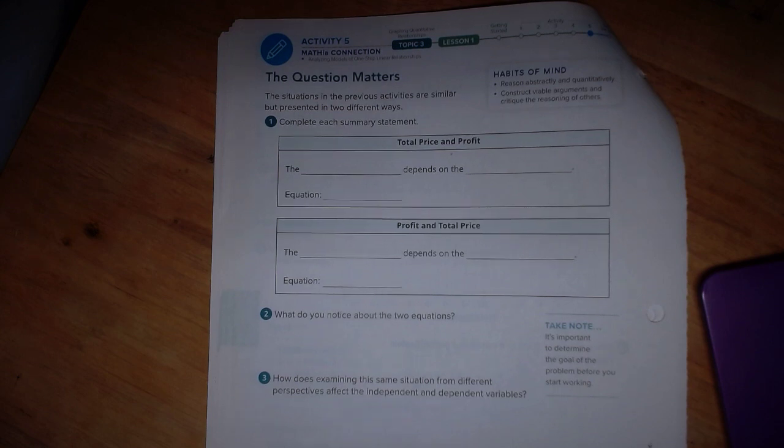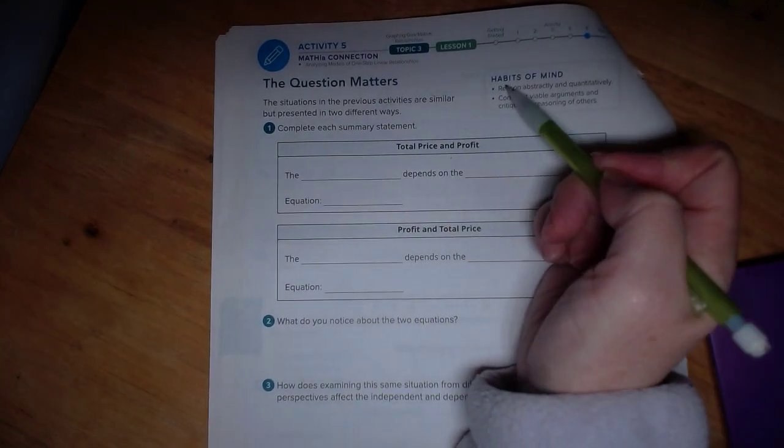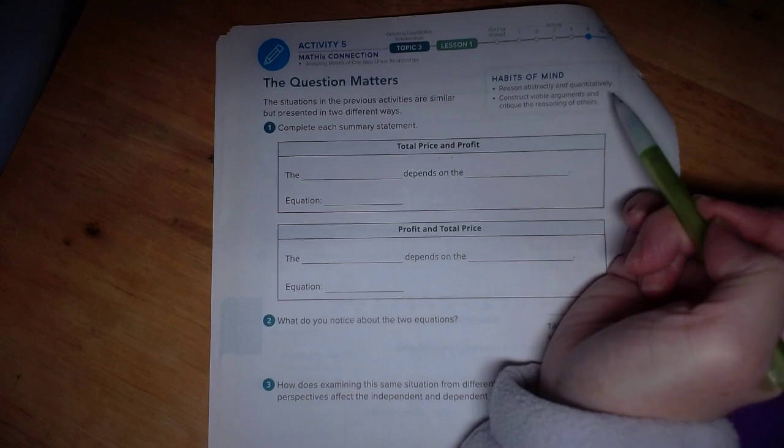So it says the question matters. So we learned about the total cost and the profit. It depended on how we were looking at it, how we were asking the question, on which one was the independent and which one was the dependent variable. So initially, it says the situations in the previous activities are similar but presented in two different ways.